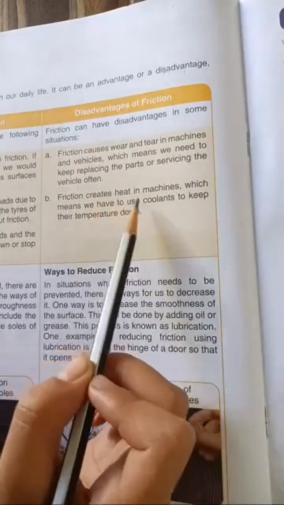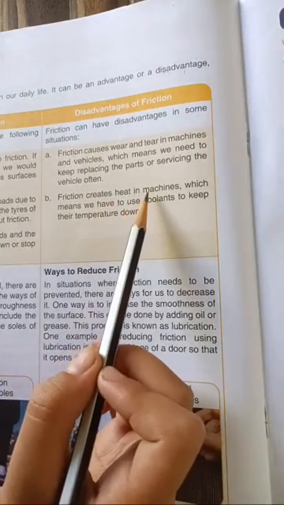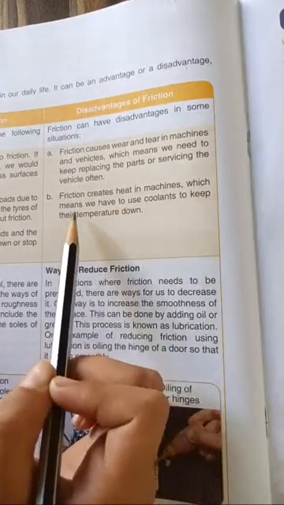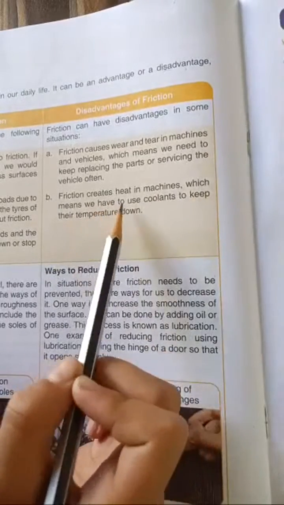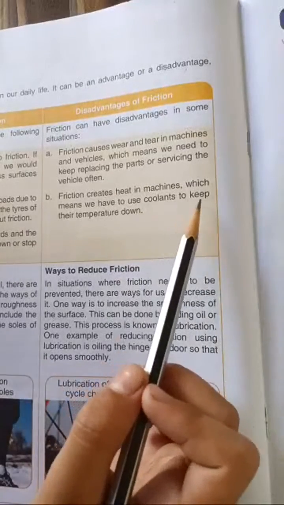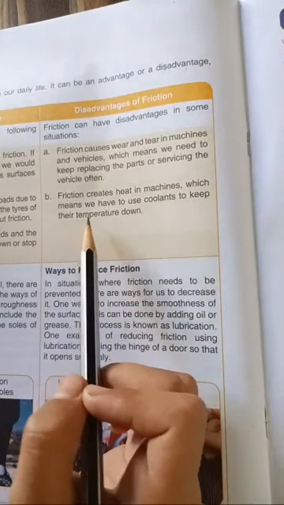Friction creates heat in machines, which means we have to use coolants to keep their temperature down.